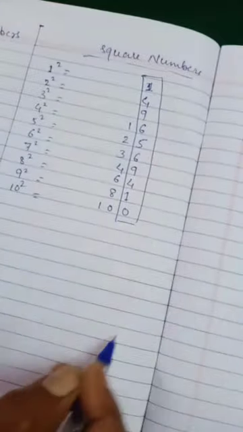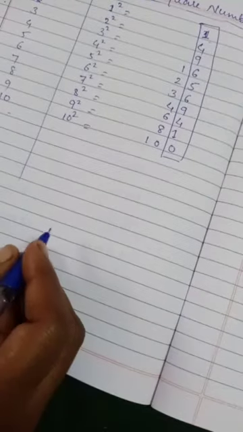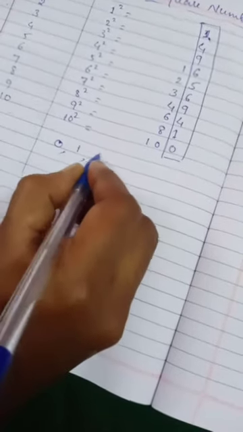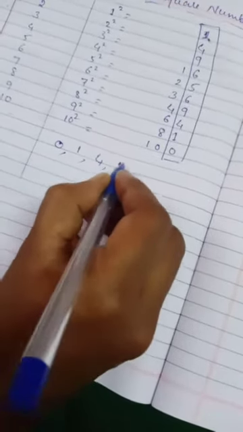As we see, the square numbers end with either 0, 1, 4, 5, 6 or 9 at the units place. Then we'll move on to square roots.